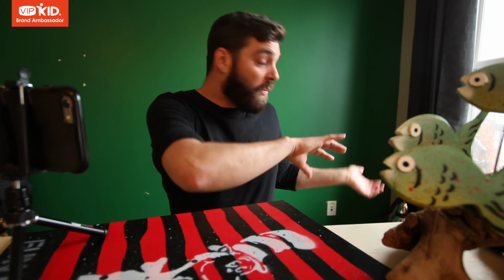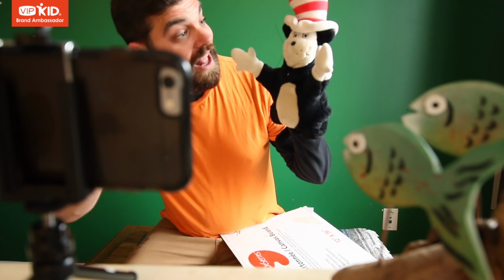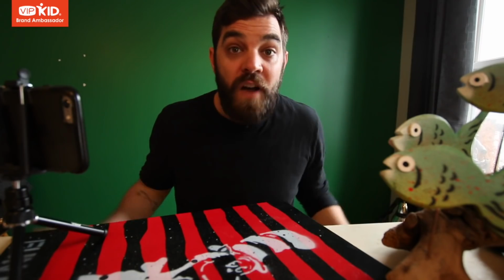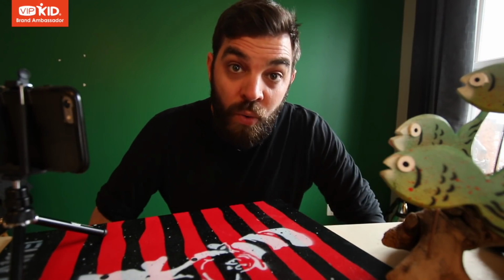So, you know, when I flipped the flag into the fish, or when my little puppet pops up from behind the painting, that is all just for fun. That is just to make it an engaging thing for the student and the parent to watch, and hopefully that's enough to entice them to want to book my class. So that's it. I hope that you can take some of those tips and apply them to your own introduction video.